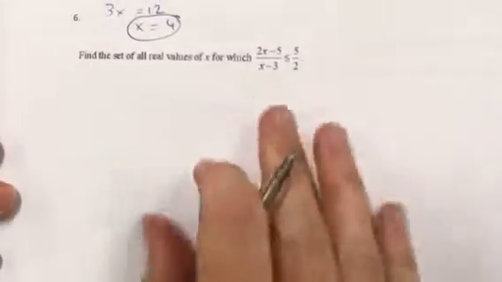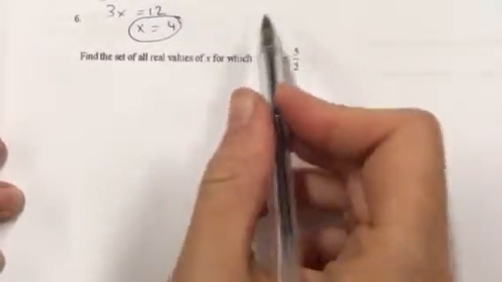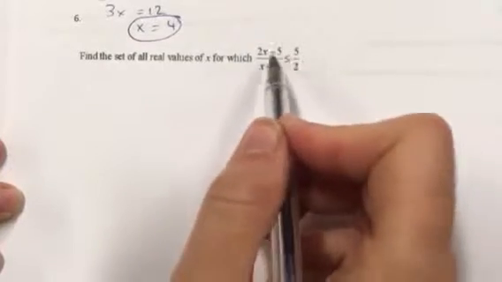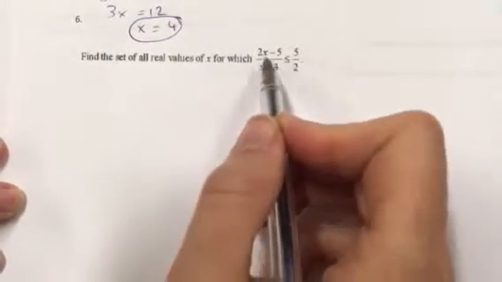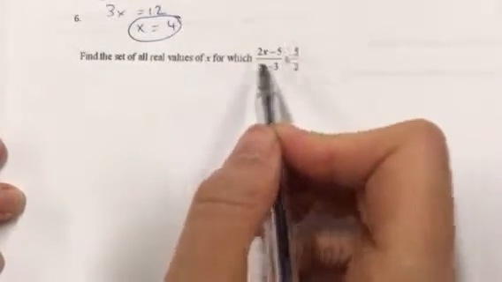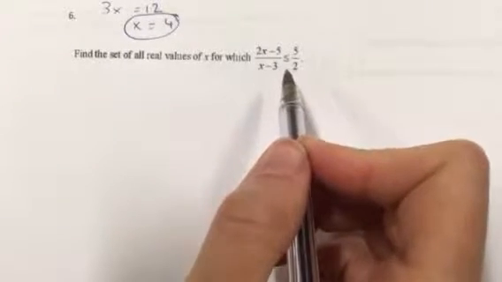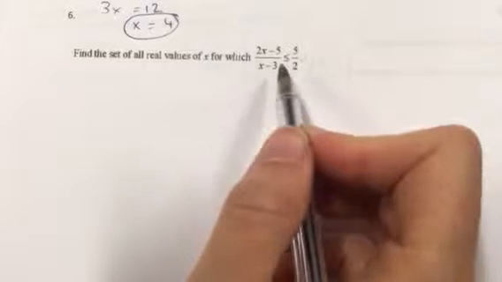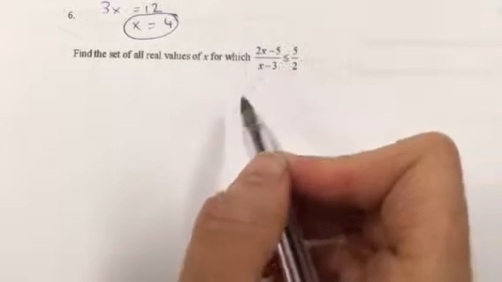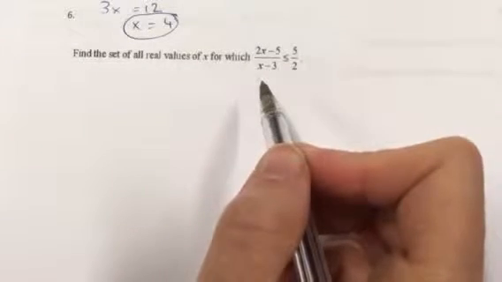The next question here is an inequality. I'd like to multiply both sides by x minus 3, but I don't know if x minus 3 is a plus or a minus, because that'll impact the sign here. So I can't multiply when I don't know what I'm multiplying by, what sign it is.